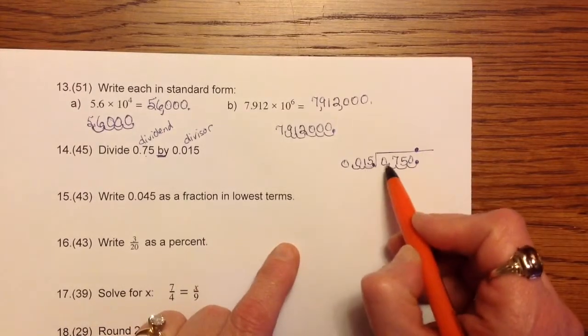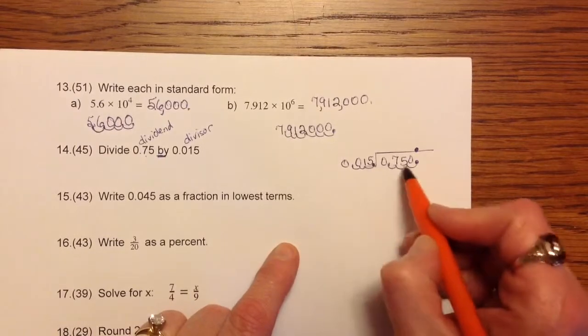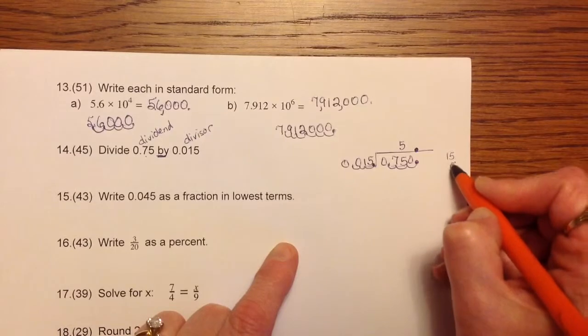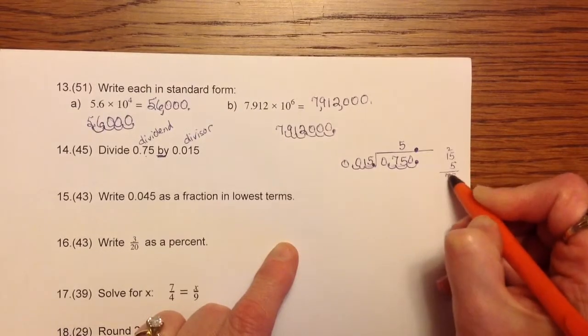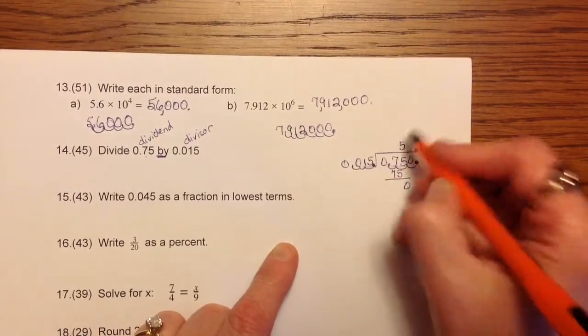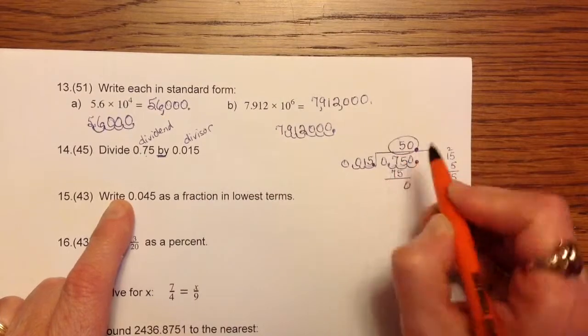Now we've got 15. It won't go into 0. It won't go into 7. It will go into 75, I believe 5 times. Let's check it. 15 times 5, 75. Bring our 0 down. 15 won't go into 0. So in this case, we have a final answer of 50.